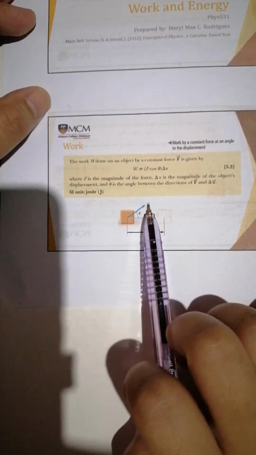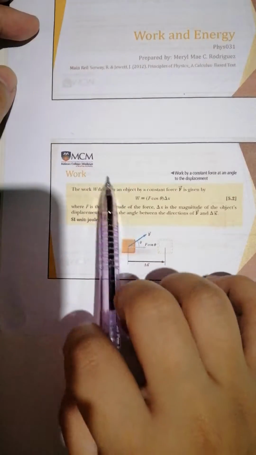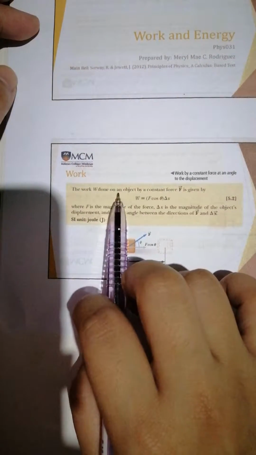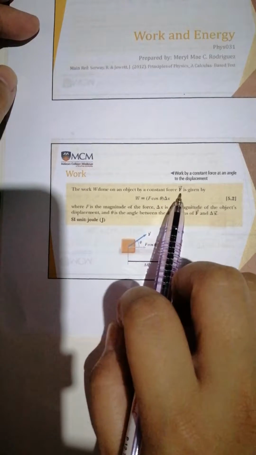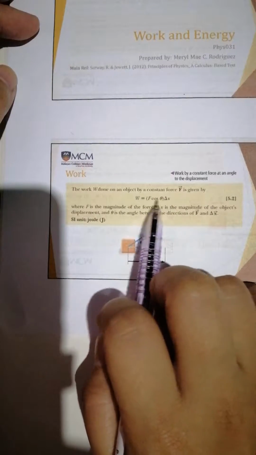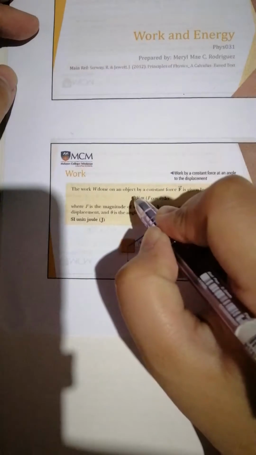But what if the force is applied at a certain angle or is inclined? Then the work W done on an object by a constant force F is given by this formula.